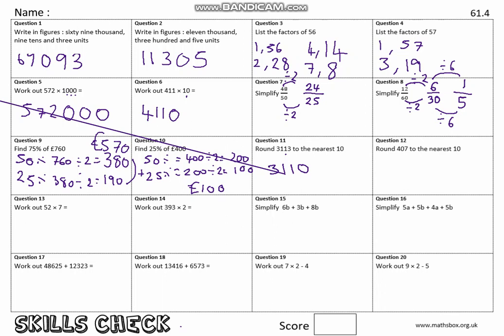The next one says round 407 to the nearest 10. Now this one's a little bit more confusing because if I go to my tens column, I find a 0. Okay, so it's exactly the same principle as before. If the number in the unit column is 5 or above, which it is, I'm going to have to move my 0 up 1, so to 1. So this time it would be 410, okay?